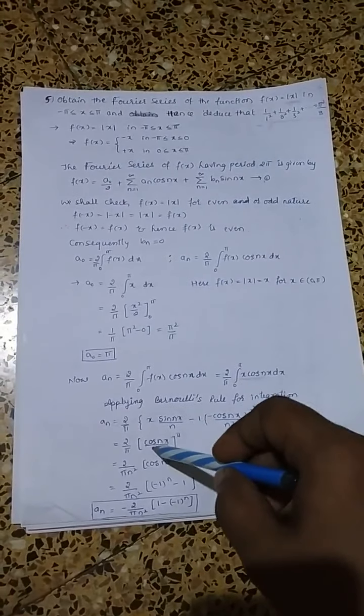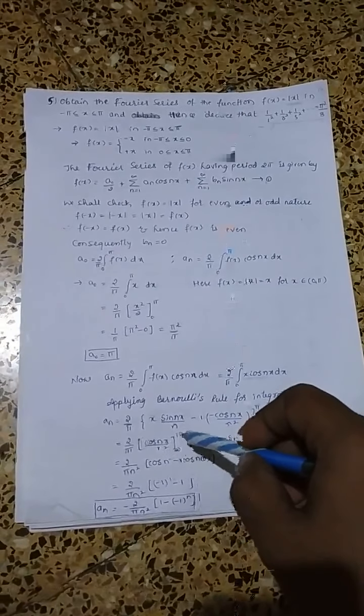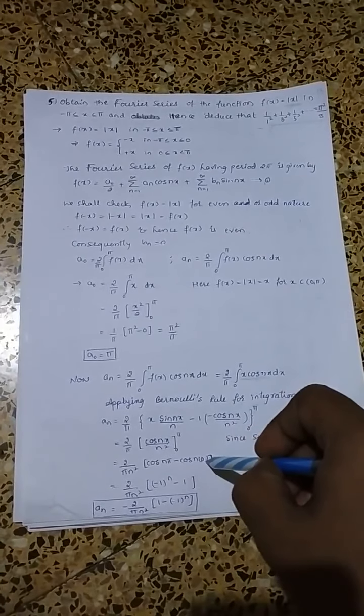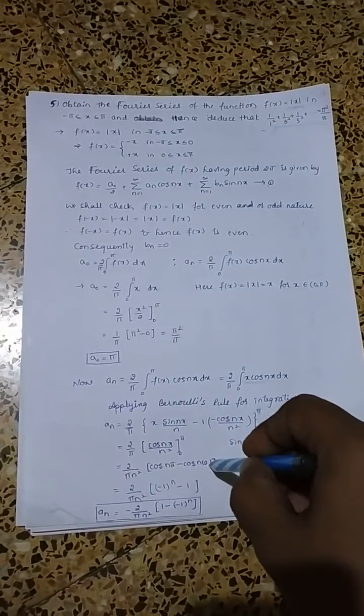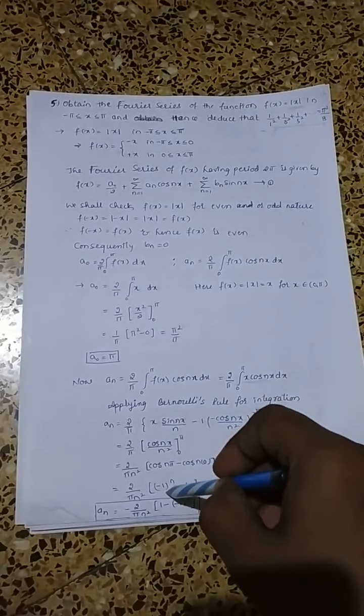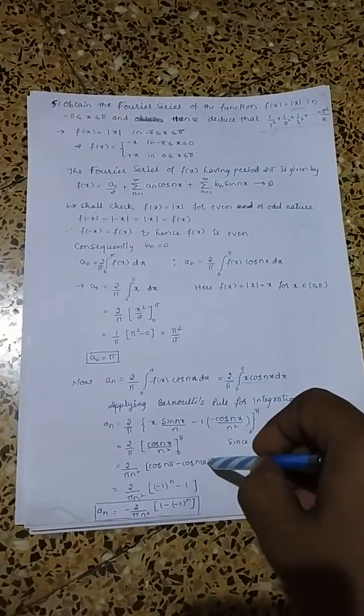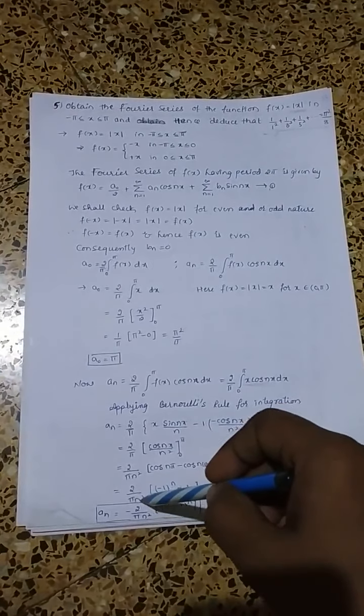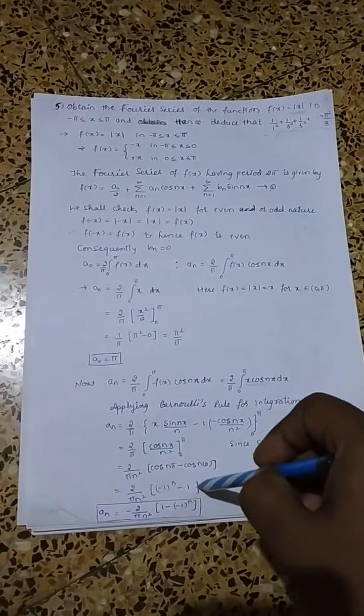Minus into minus plus cos nx by n square from 0 to pi. That is 2 by pi into bracket cos nx by n square from 0 to pi. Next, substituting the limits, 2 by pi n square into bracket cos n pi minus cos n into 0. Cos n pi is minus 1 raised to n. Cos n into 0 is cos 0, and cos 0 is 1. Therefore, 2 by pi n square into bracket minus 1 raised to n minus 1.